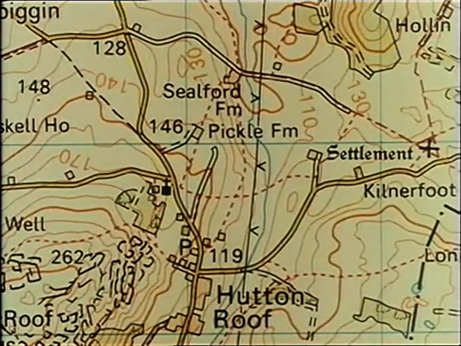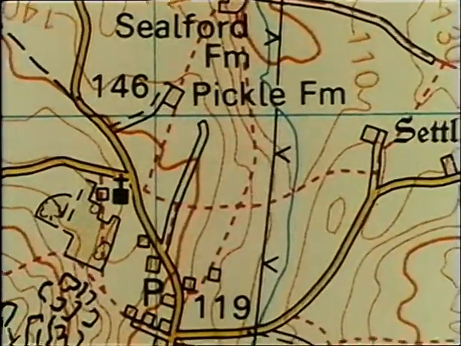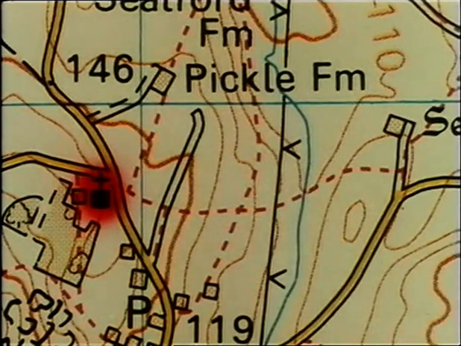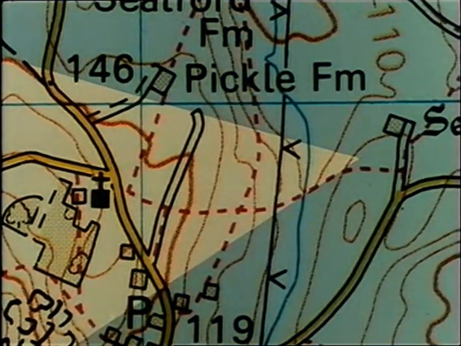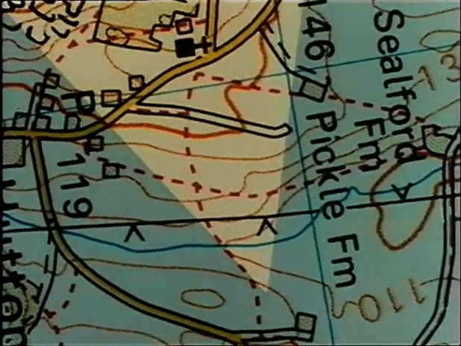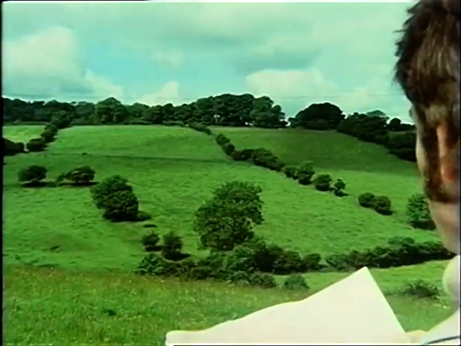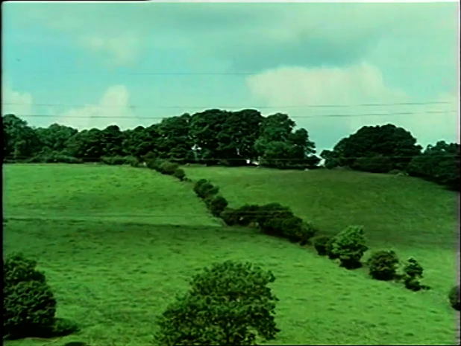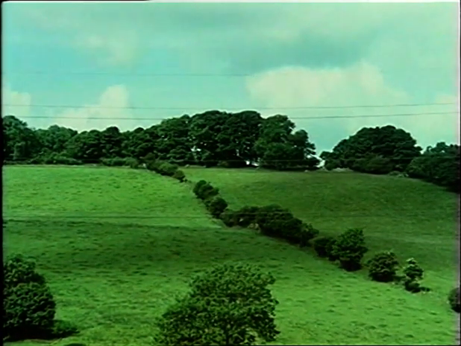Although the map shows woodland and forest, it does not show individual trees or even small groups of them. This church at Hutton Roof should be visible. But in fact, it isn't. Surrounding trees hide it from our view. We can see where it is, but can't actually see the church itself.